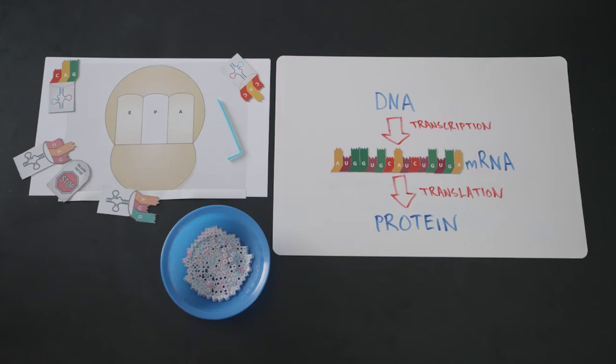Today, we will be using magnetic nucleotides to translate a portion of a gene using the components included in Carolina Biological's modeling DNA to protein kit. We will need an mRNA sequence made of magnetic nucleotides, a ribosome transparency, a pool of amino acid beads, a section of pipe cleaner, tRNA magnets, and a magnetic whiteboard.